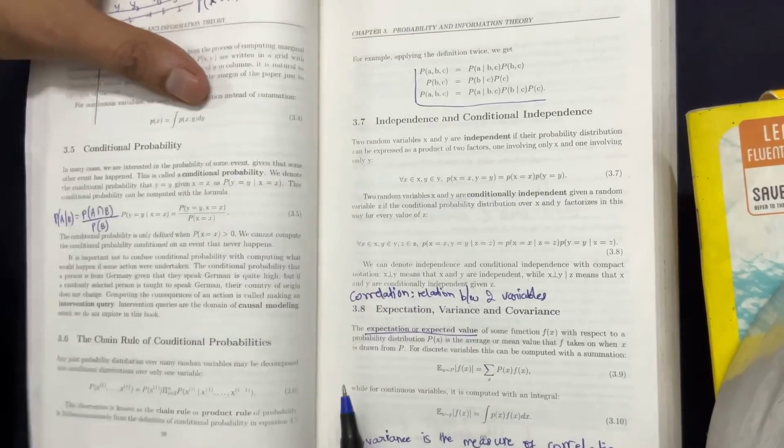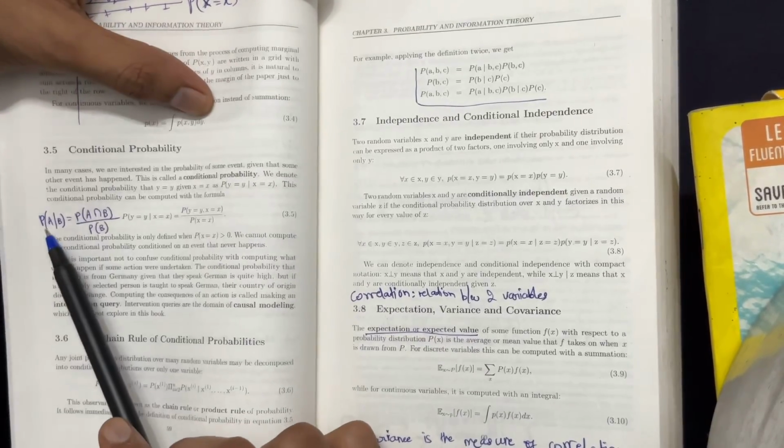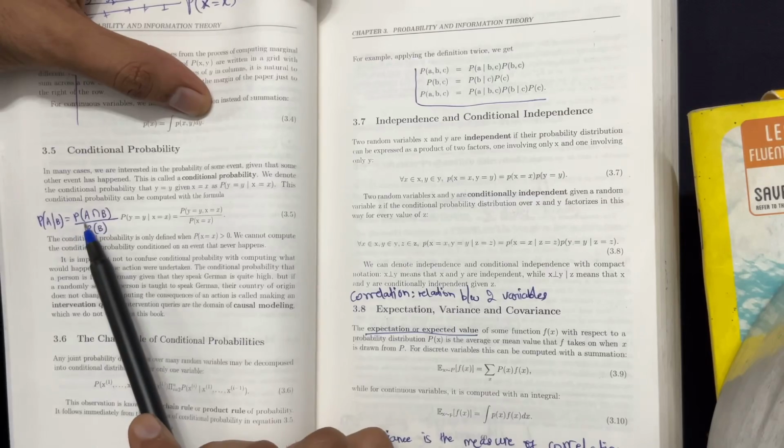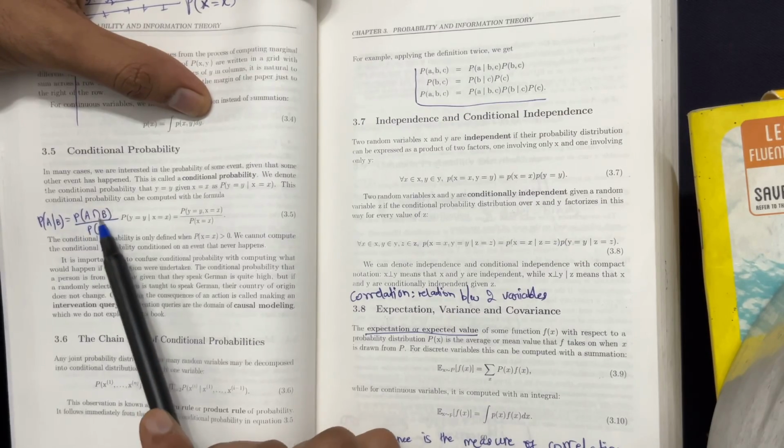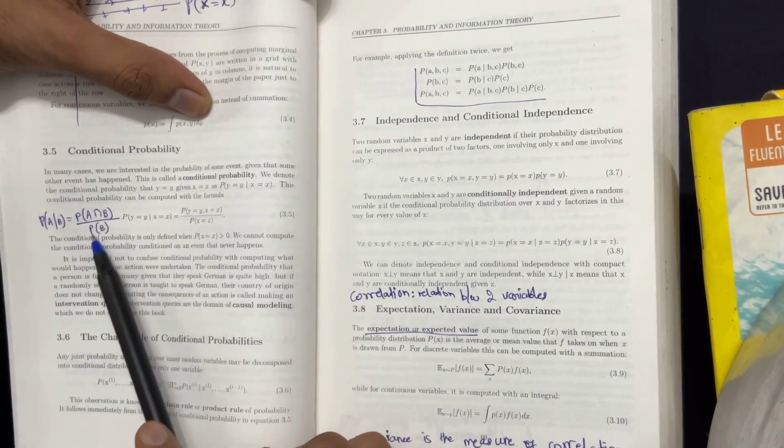Conditional probability is denoted like this. So this is the formula for conditional probability: the probability of A given B has happened is equal to the probability of both A and B happening divided by the probability of B happening.